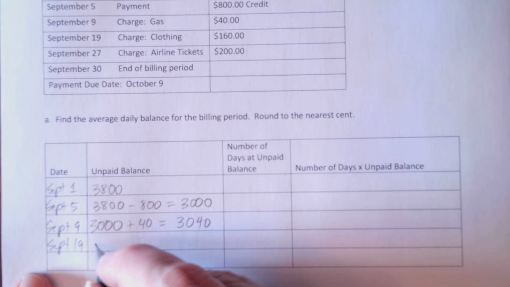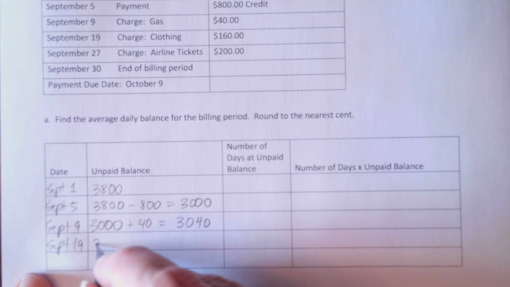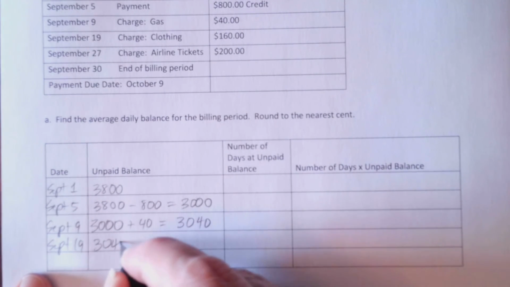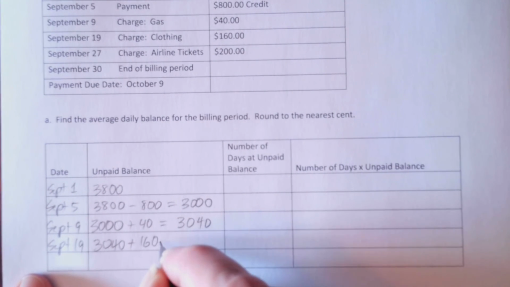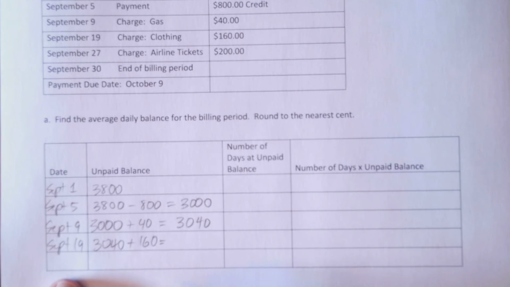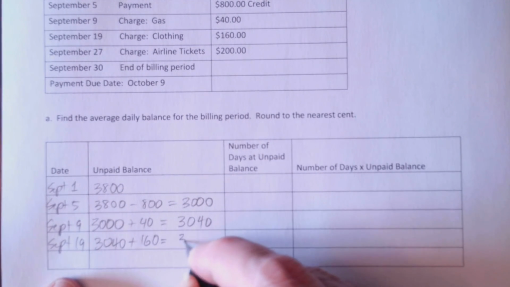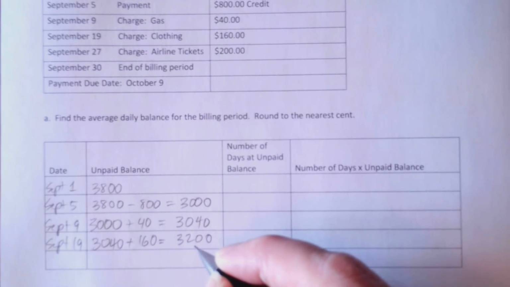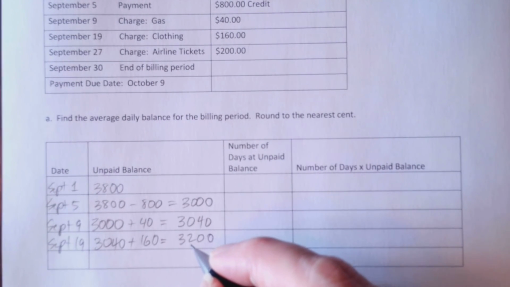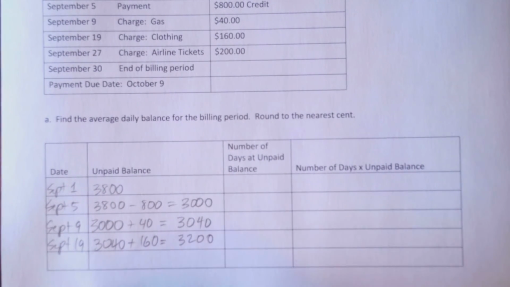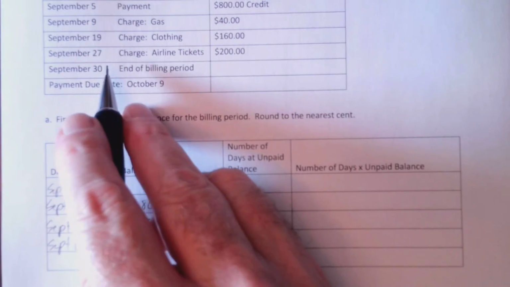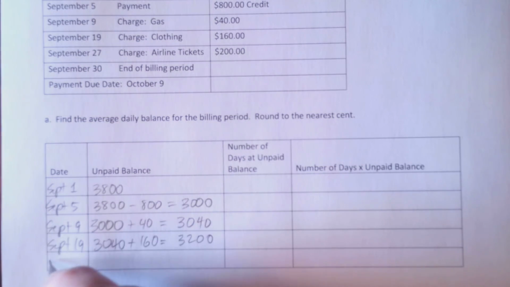It was $160, so we're going to take $3,040 and add $160 to that. And what's that, $3,200? And then finally, on the 27th, some airline tickets were bought.